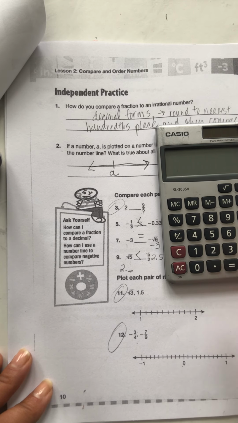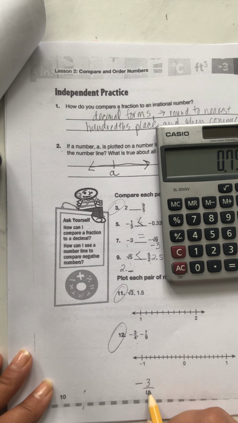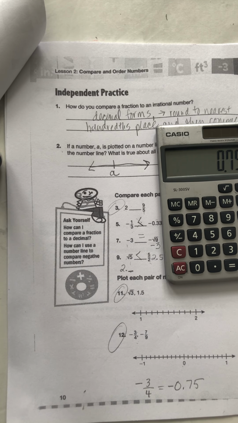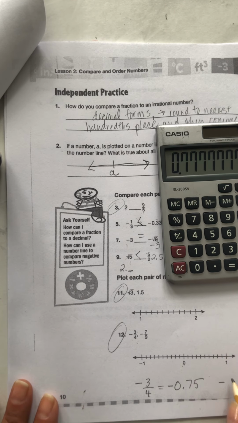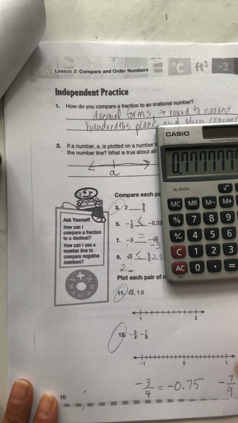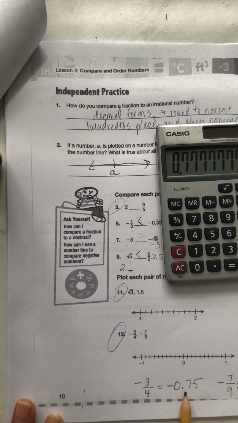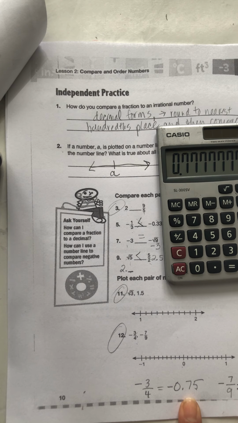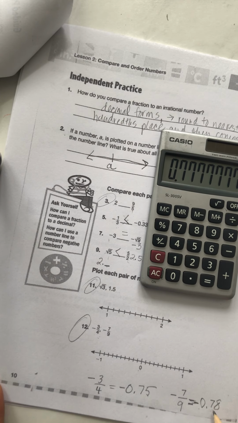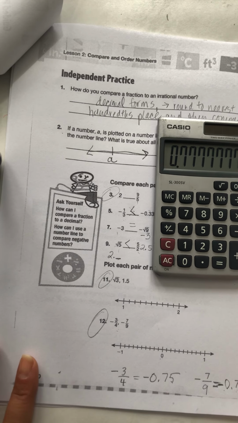3 divided by 4 equals, so negative 3/4 is equivalent to negative 0.75. And then negative 7/9, and I'm going to round that, equals negative 0.78. Okay, so this is going to be closer to 0 than this, right? 0.78 is a larger number, but it's a negative, so it's farther away from the 0.